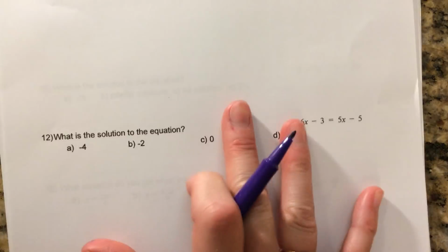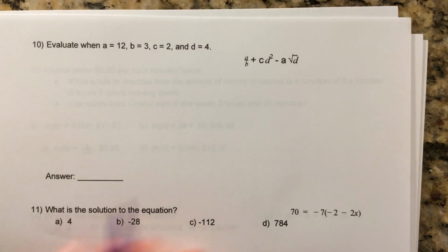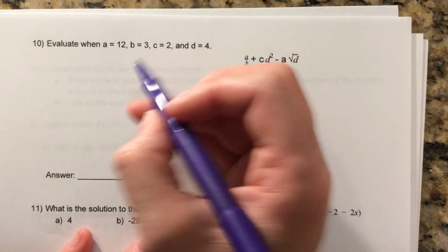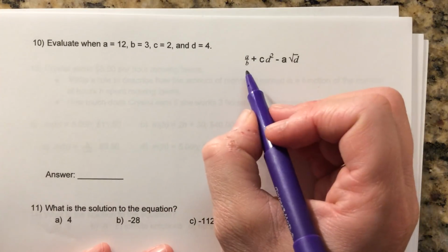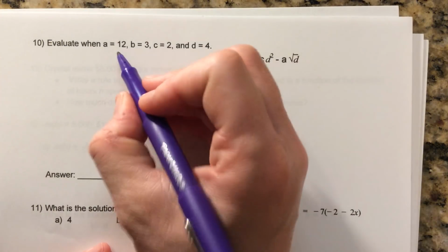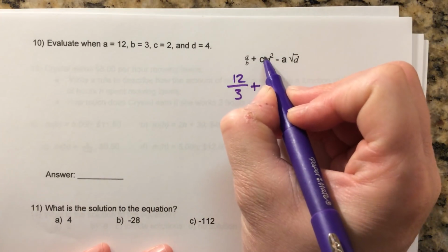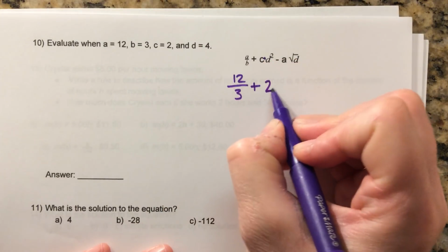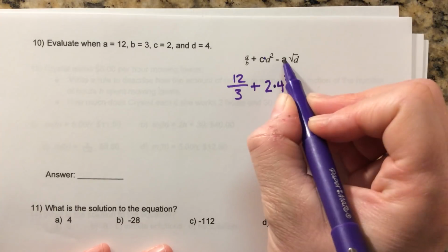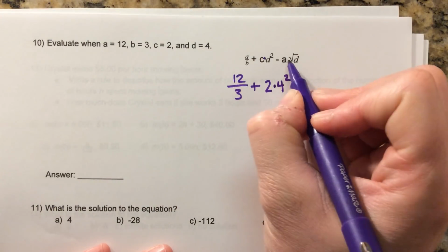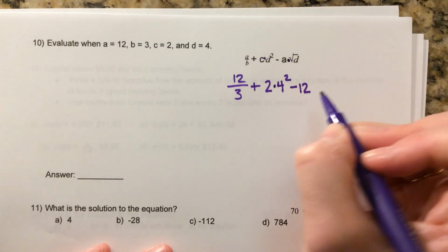All right, let's take a look at number 10. On number 10, we're asked to evaluate the expression. Here's our expression, and it tells us what A, B, C, and D all are. So I'm just going to plug in the numbers for the letters here, and then we'll simplify. So A divided by B, 12 divided by 3, plus, now C, D, that's stuck together, that's multiply. So C is 2 times D is 4, and notice that that's squared. And minus A is 12, and because it's stuck to, that's multiplication.